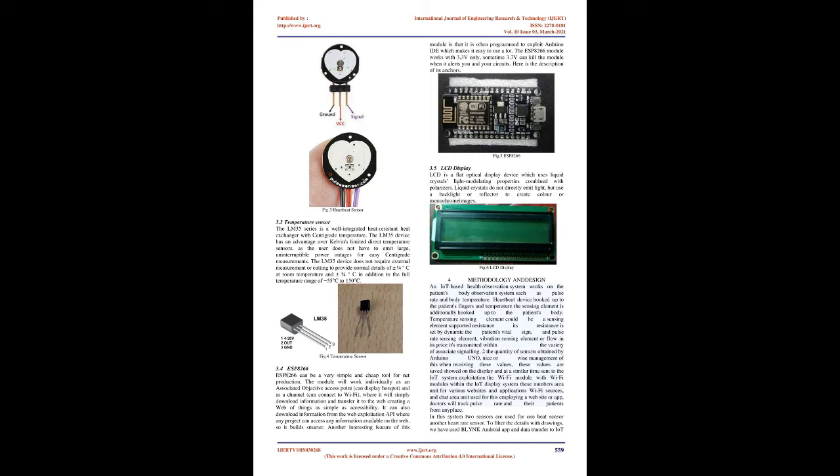3.3 Temperature sensor. The LM35 series is a precision integrated-circuit temperature device with an output voltage linearly proportional to the centigrade temperature. The LM35 device has an advantage over linear temperature sensors calibrated in Kelvin, as the user does not have to subtract a large constant voltage for convenient centigrade scaling. The LM35 device does not require any external calibration or trimming to provide typical accuracies of plus or minus 1/4 degree C at room temperature and plus or minus 3/4 degree C over the full temperature range of minus 55 degrees C to 150 degrees C.